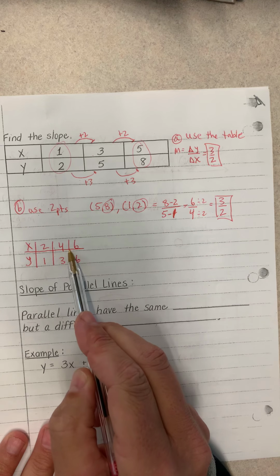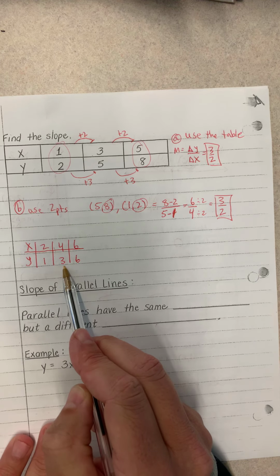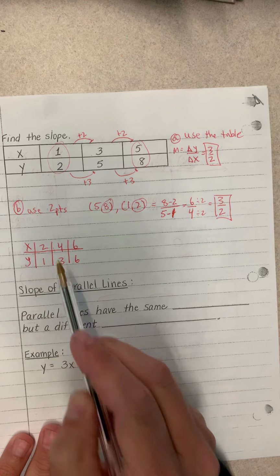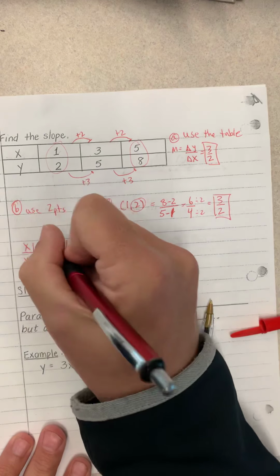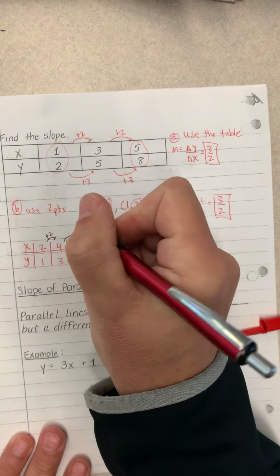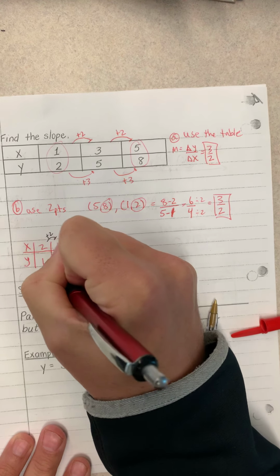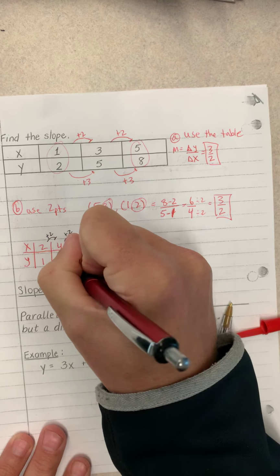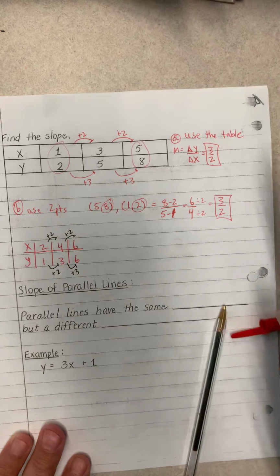If my x's are increasing by the same and my y's are increasing by the same, or decreasing, because remember it's a common difference. To go from 2 to 4, I add 2. To go from 4 to 6, I add 2. To go from 1 to 3, I add 2. To go from 3 to 6, I add 3.